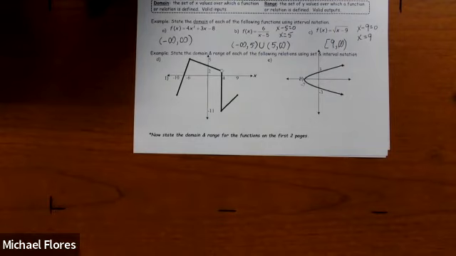Would you like to review imaginary numbers? I didn't think so. Okay, let's move on. Thank you, everybody. Thank you. All right, let's move on. Lollipops for everybody when I'm done.